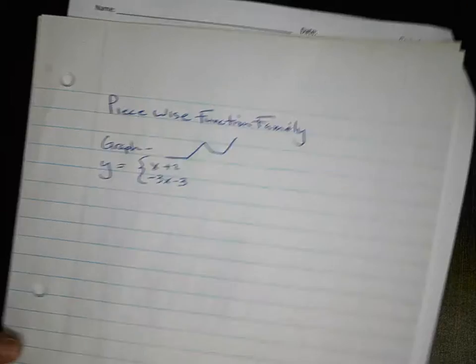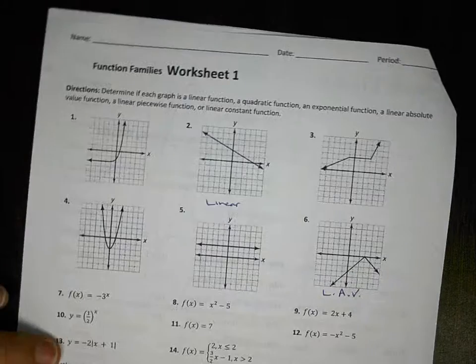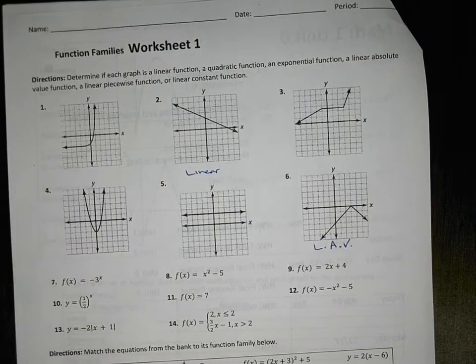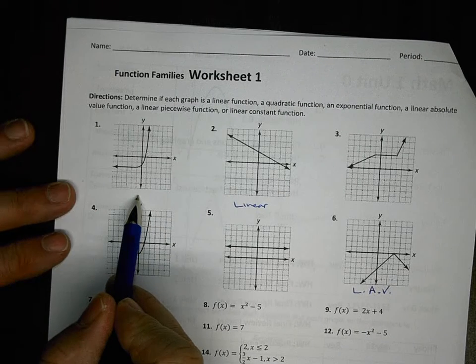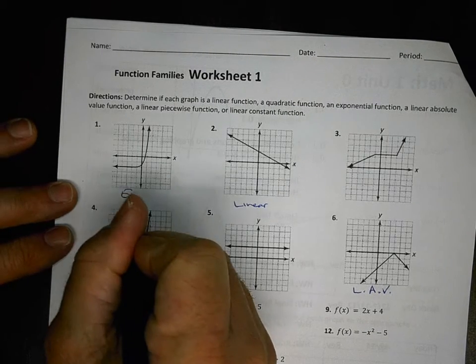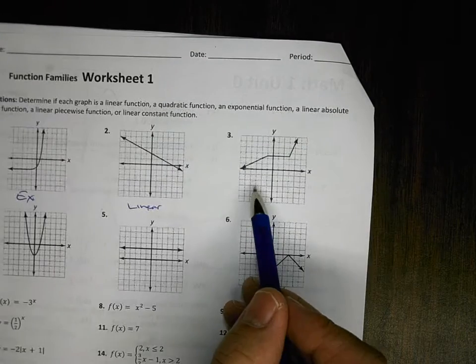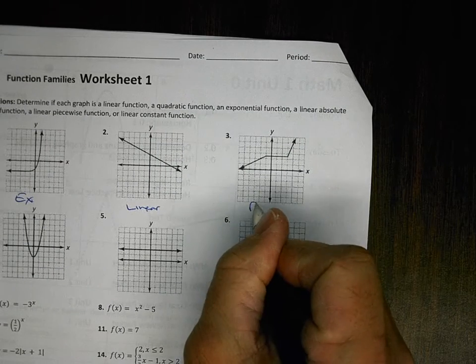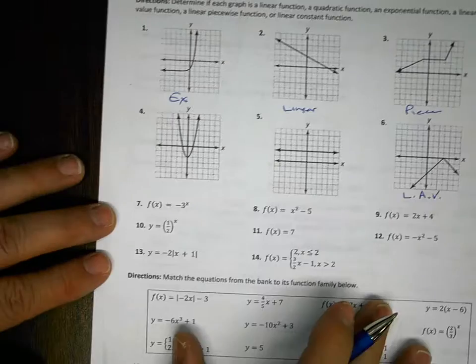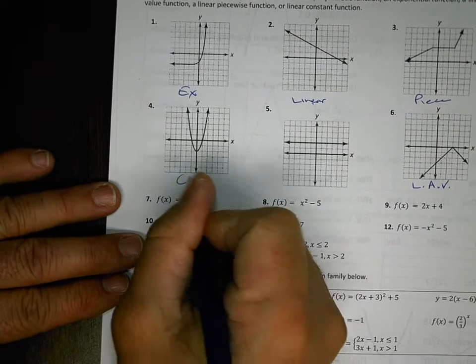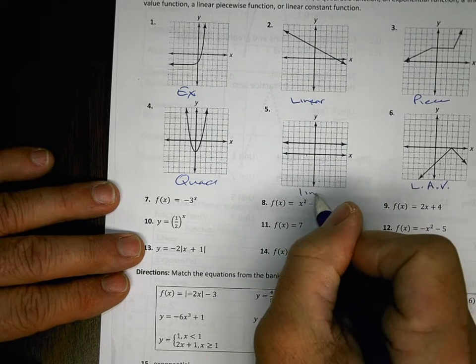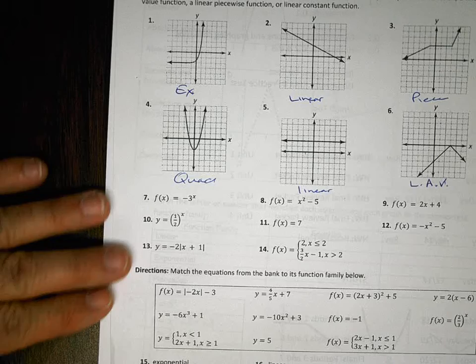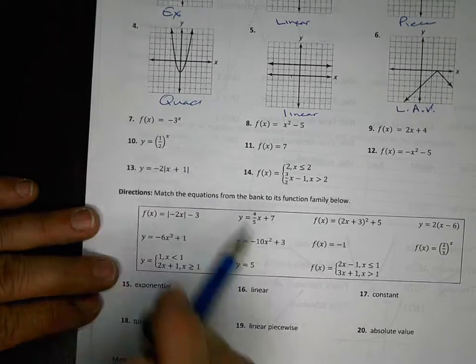So with all those notes from yesterday, we just kind of repeated that. Let's quickly go through. Did everybody get those okay? Yes? Okay. So let's just name them real quick. What is this guy? Exponential. We said this guy was linear. What's this guy? Piecewise. How about this guy? Quadratic. Linear. And linear absolute value.